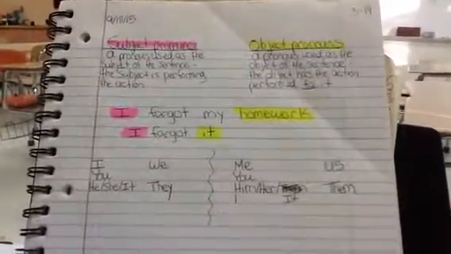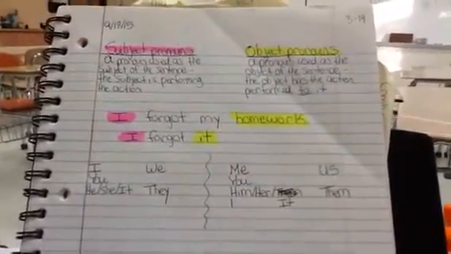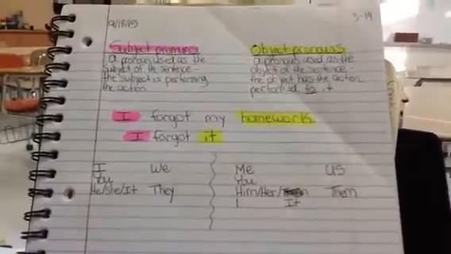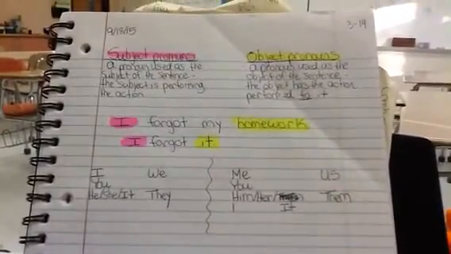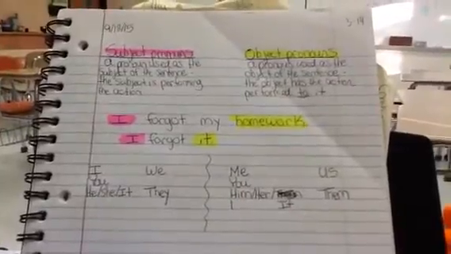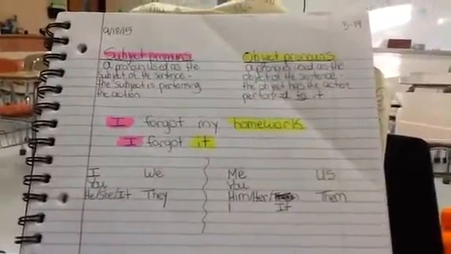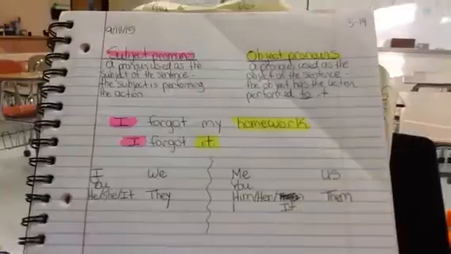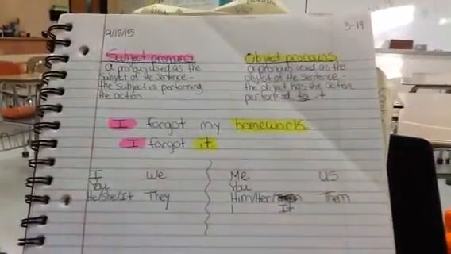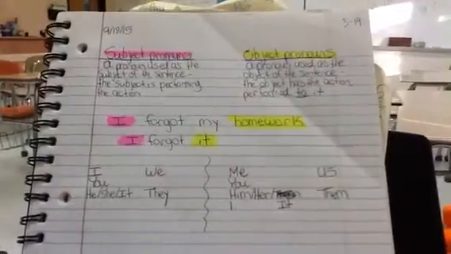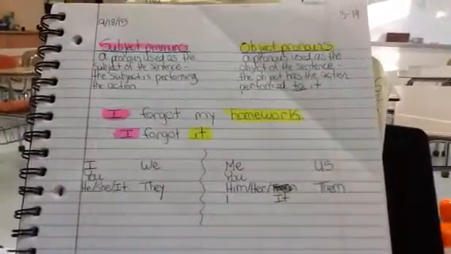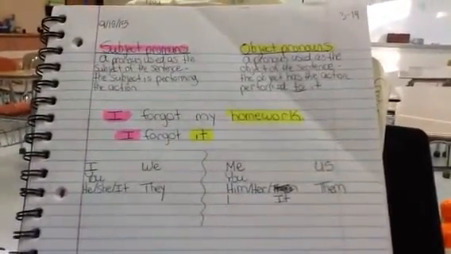This past week, we spent time going over subject and object pronouns. Now, you know that a subject pronoun is used as the subject of the sentence. The subject is performing the action. So if you're not sure what the subject of the sentence is, look for the verb. Whatever is doing the action, the verb, is most likely going to be the subject. The object is what the action is happening to.